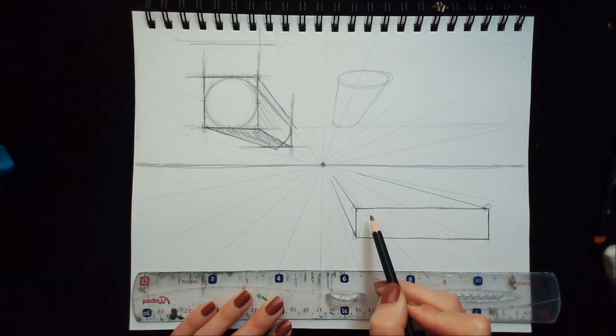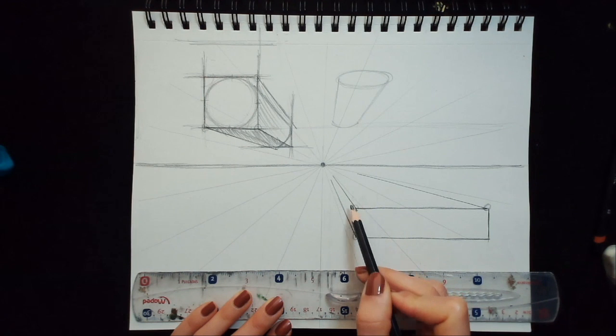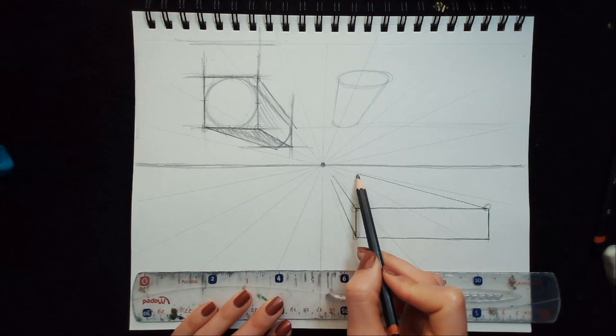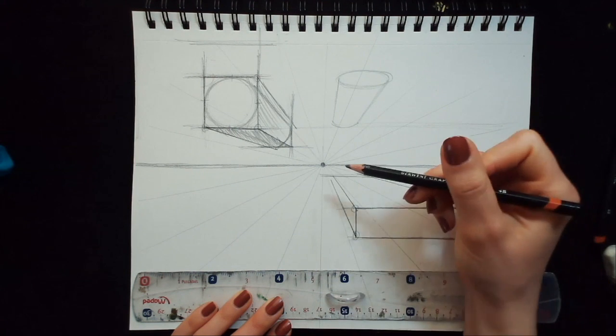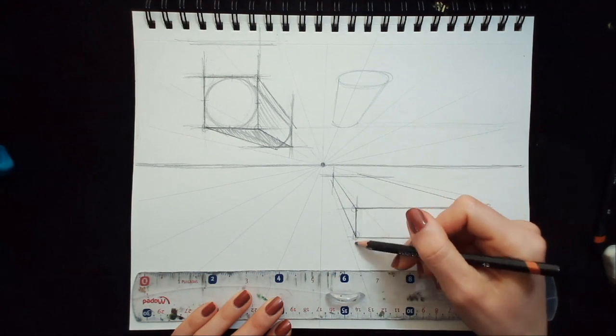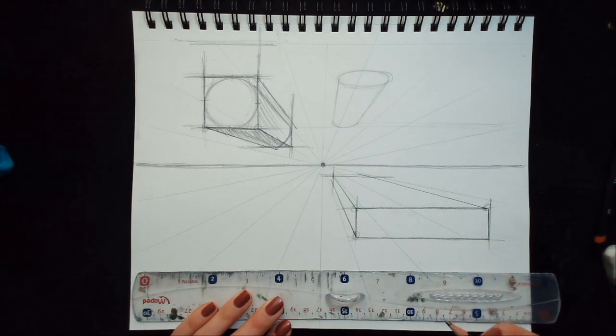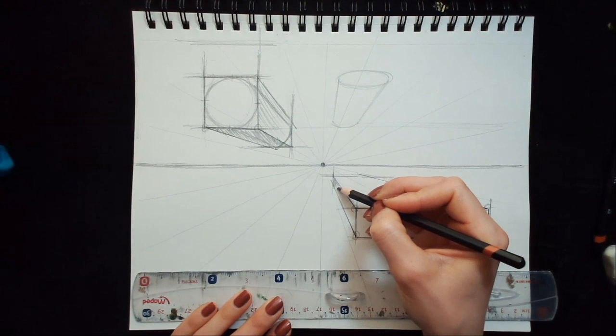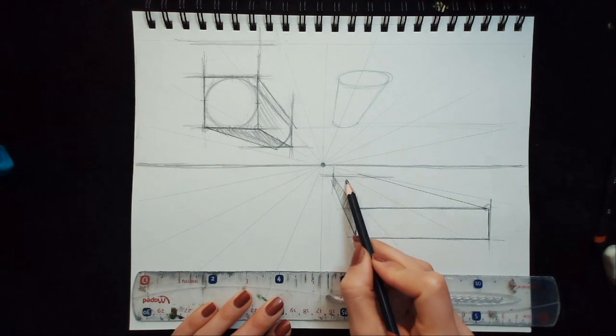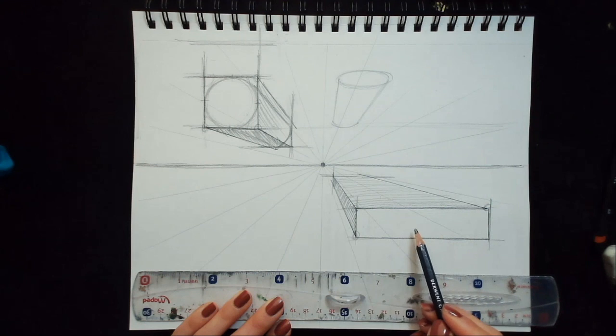And then from there, you need to close these planes. And how do you close them? With a horizontal line that is parallel to this one, and a vertical that is parallel to this one and this one. So now you have your three planes. You have your side plane, you have your top plane, and you have your front plane.